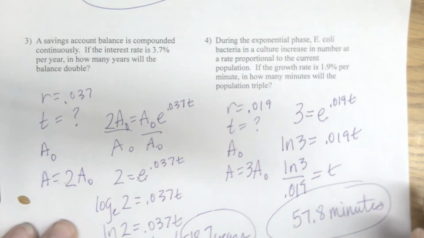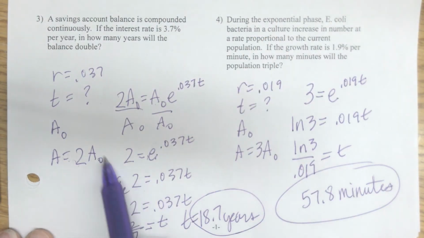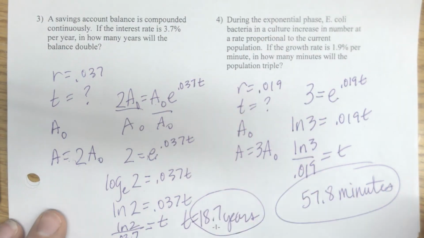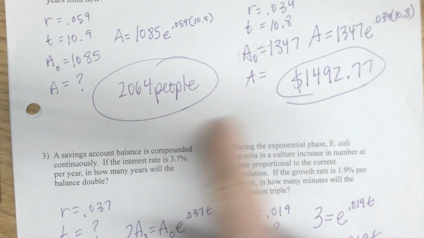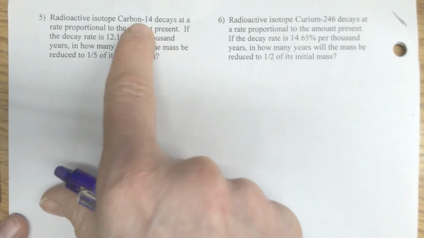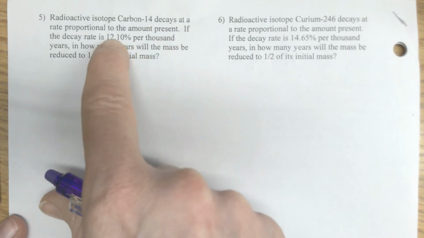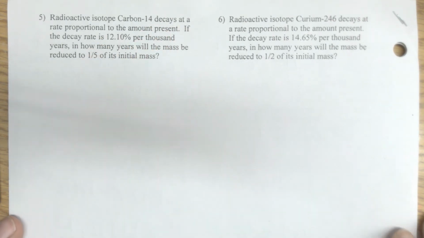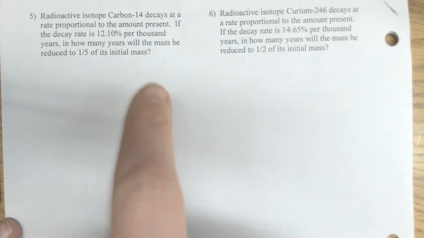All right, so on the back side, we've just gotten into how we use the ln here, how we set it up, how we make sure we answer our questions depending on the scenario. Now we're going to get into some that might have some decay. Our first one is a decay problem. When we talk about a decay rate, we have to keep in mind that a decay is a negative.